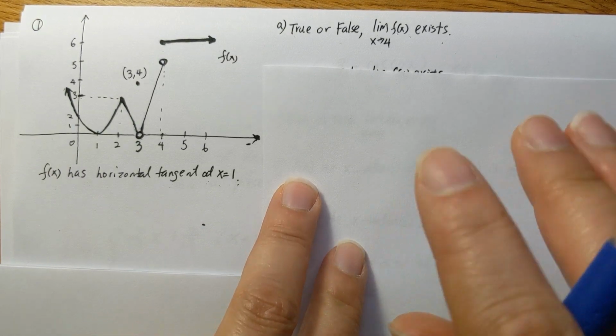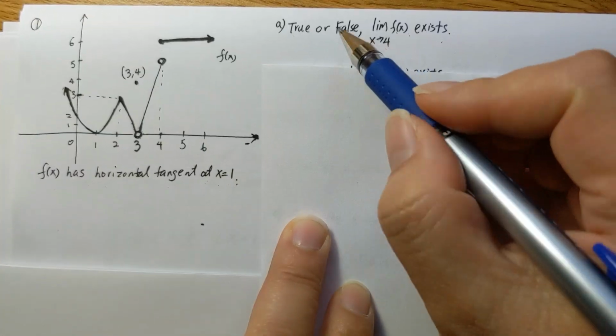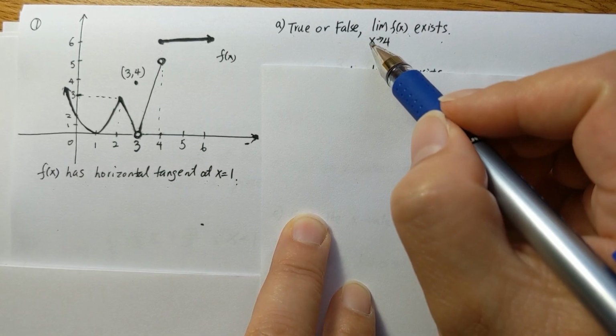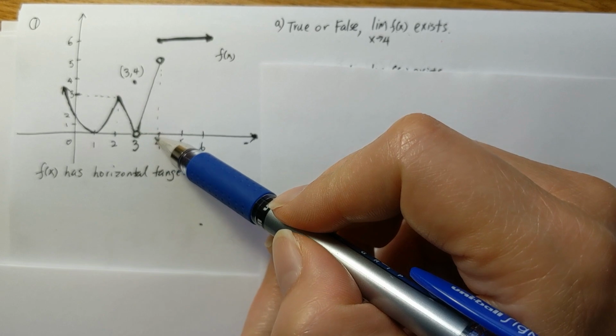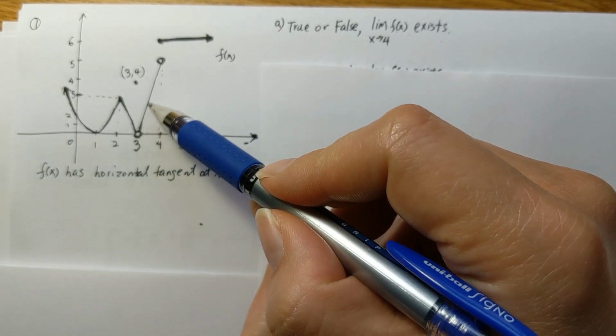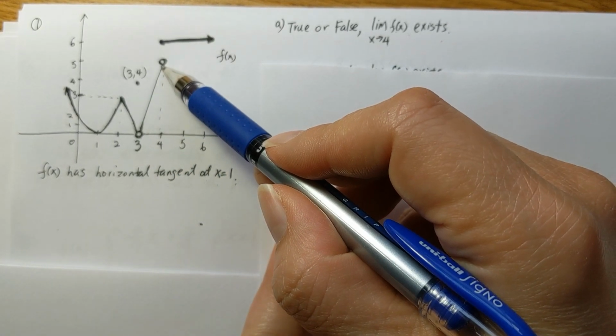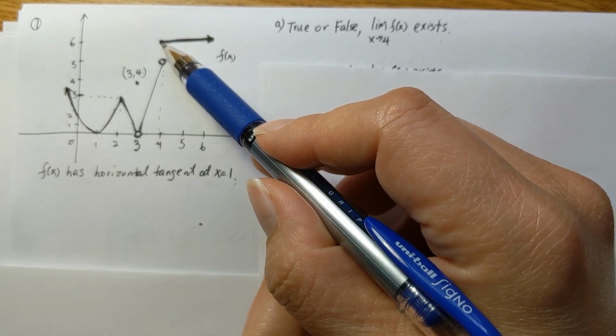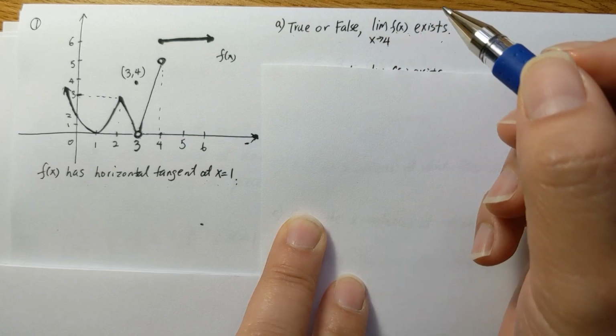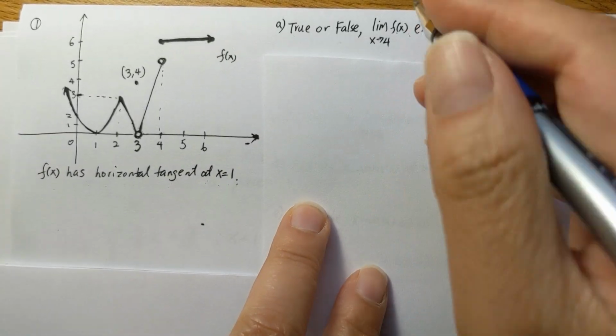Part A, you have to find whether this statement is true or false. Limit as x tends to 4 of f of x exists. Let's take a look at the graph. At x equals 4, we trace it from the left side, the limit is 5. And you trace it from the right side, the limit is 6. So we say that the limit does not exist because the left hand limit is not equal to the right hand limit.